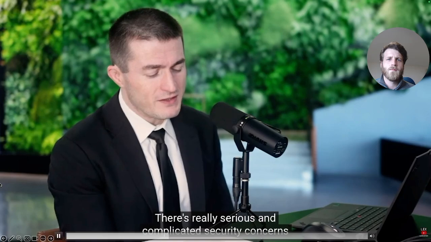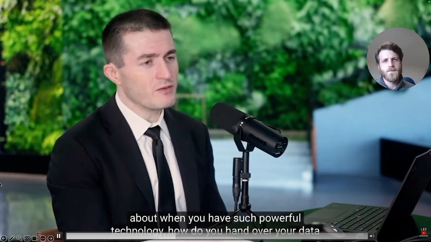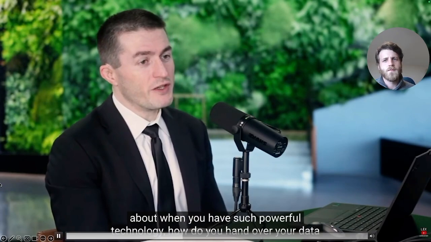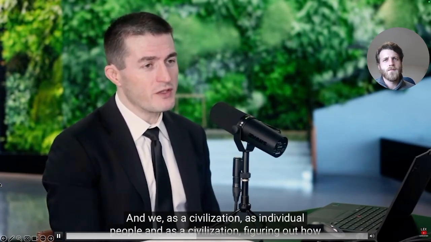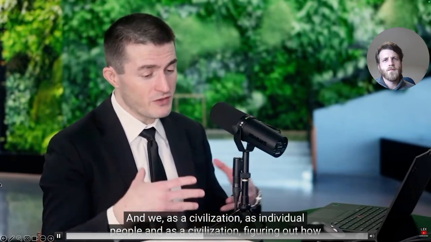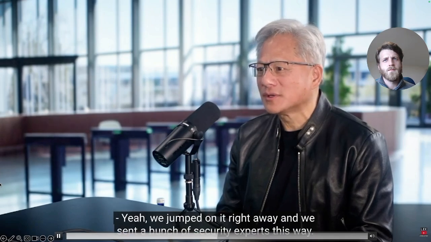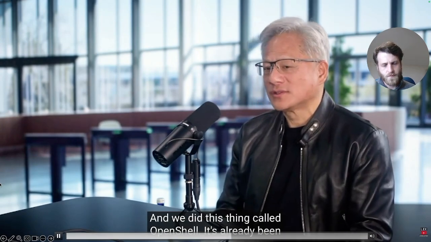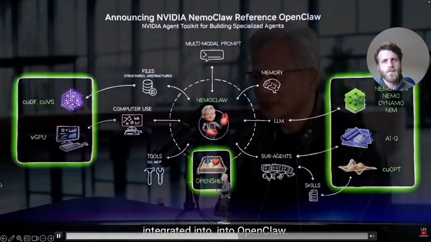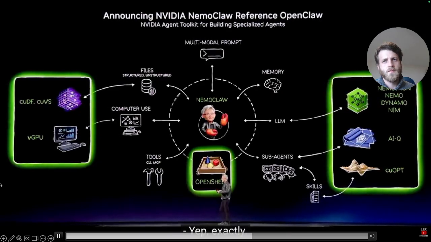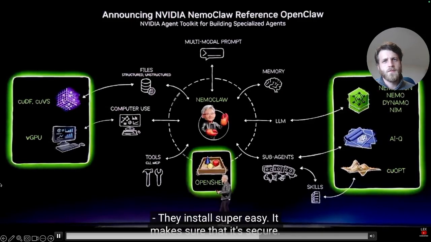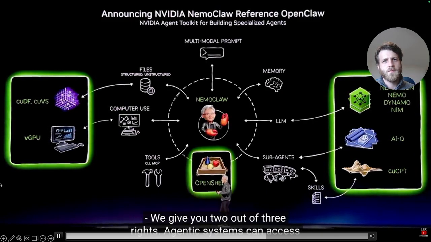There's really serious and complicated security concerns about when you have such powerful technology, how do you hand over your data so they can do useful stuff? But then there's scary things associated with that. And we as a civilization, as individual people and as a civilization, figuring out how to find that right balance. Yeah, we jumped on it right away, and we sent a bunch of security experts this way. Mm-hmm. And we did this thing called OpenShell. It's already been integrated into OpenClaw. And NVIDIA put forward NemoClaw. Yeah, exactly. The install is super easy. It makes sure that it's secure. We give you 2 out of 3 rights.